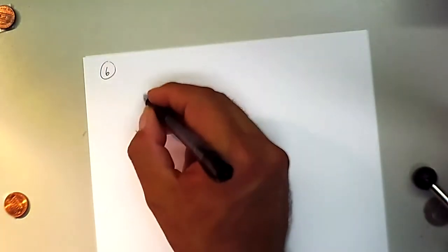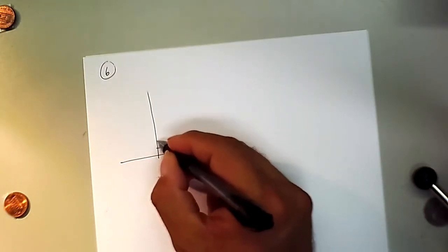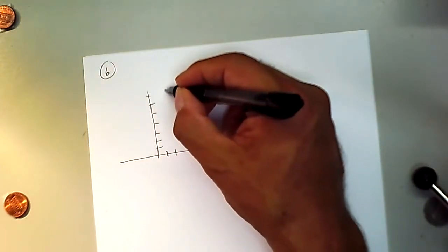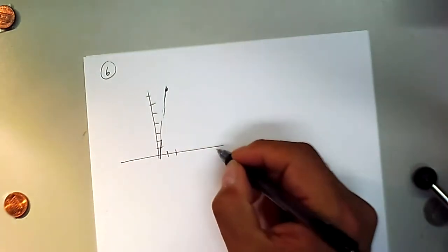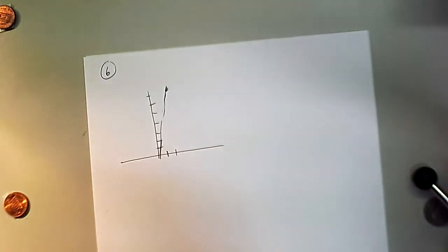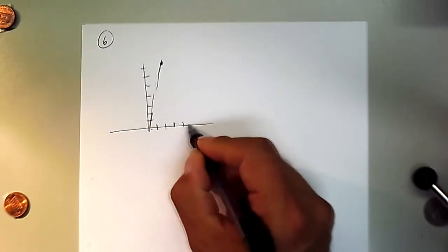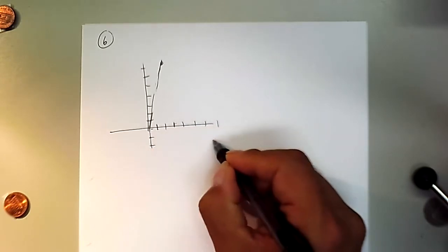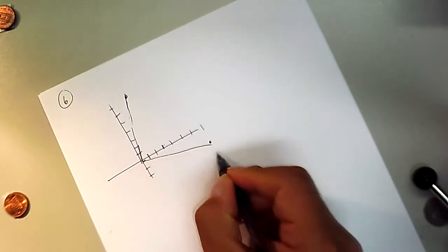So example 6. I'm going to draw 1, 2, 1, 2, 3, 4, 5, 6, 7. So 2, 7 is about here. All right. How about 7, negative 2? If we go 2, 3, 4, 5, 6, 7, and then negative 2, we're going to be about here. And that's going to give us this.